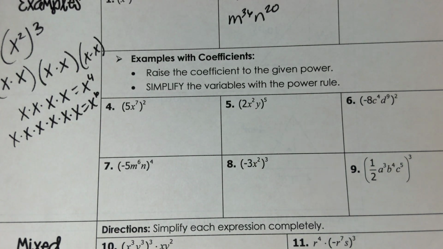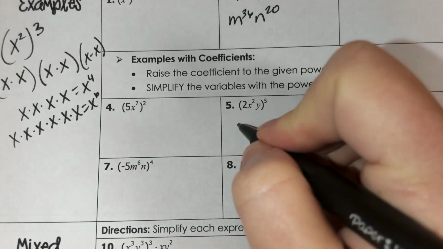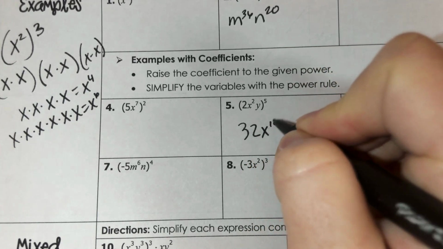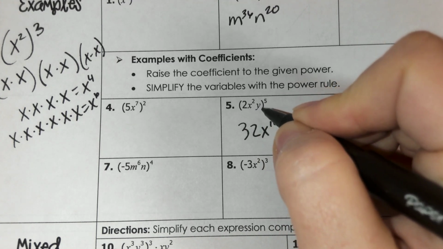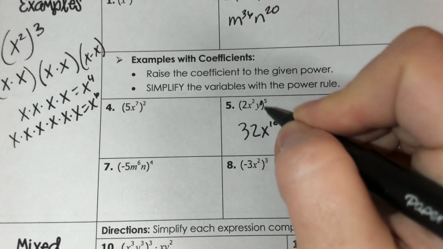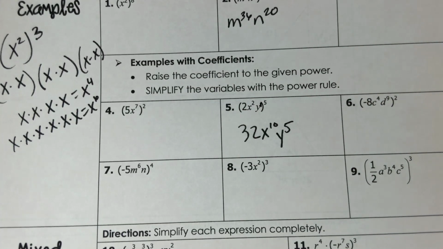Now, if coefficients are involved, we raise that coefficient to that power and then simplify using that power rule. So for example, 2 raised to the power of 5 is 32. X squared raised to the power of 5 is x to the 10th power, 2 times 5. And y raised to the power of 5 is a 1, remember it's an understood 1 there, times 5, which is y to the 5th power. So 32x to the 10th power, y to the 5th power.